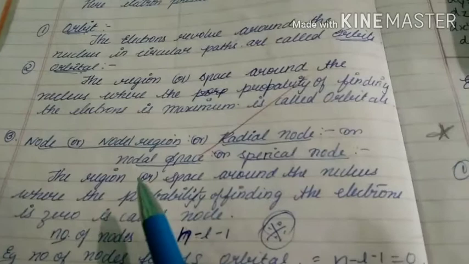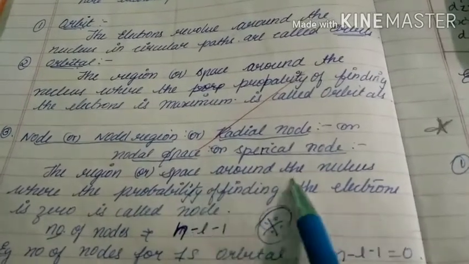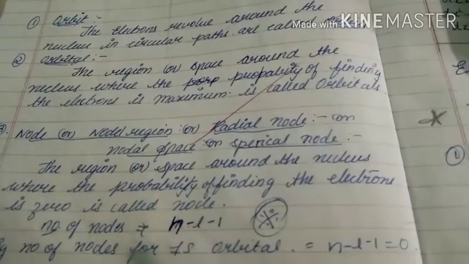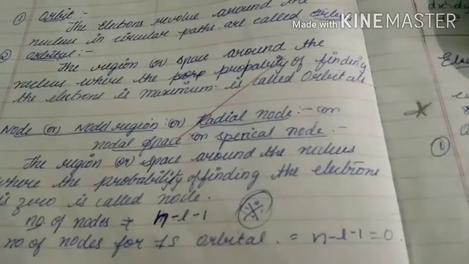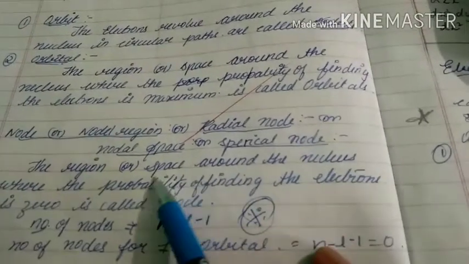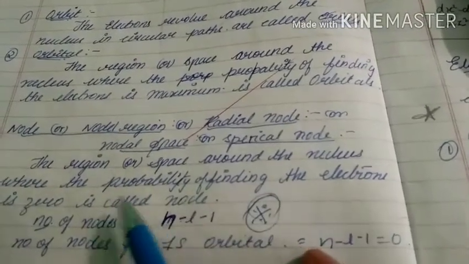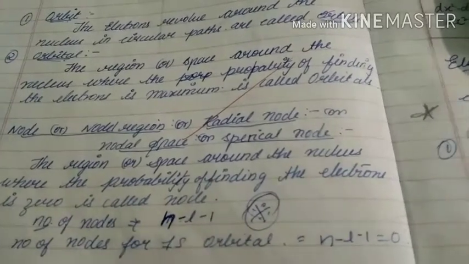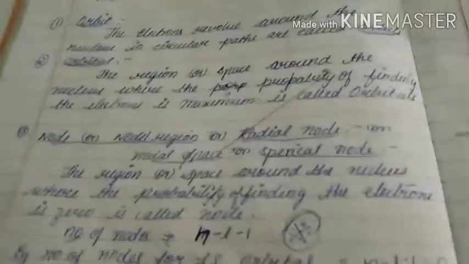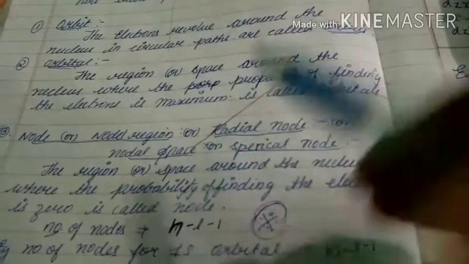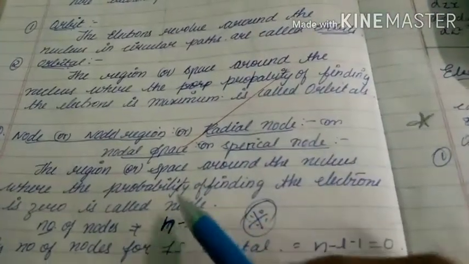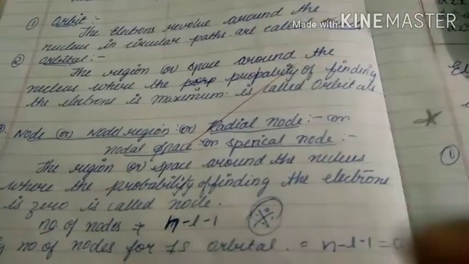What is the definition? The region or space around the nucleus where the probability of finding the electron is 0 is called a node. If the probability of finding the electron is maximum, that is an orbital. If the probability of finding the electron is 0, that is a node.